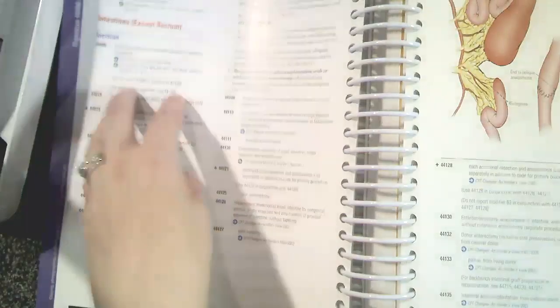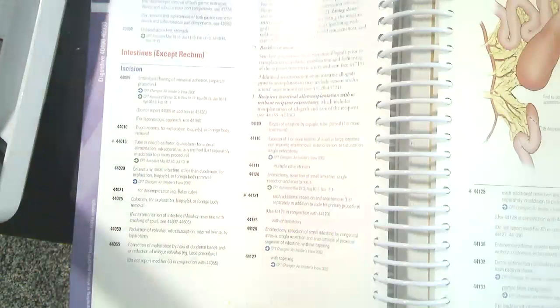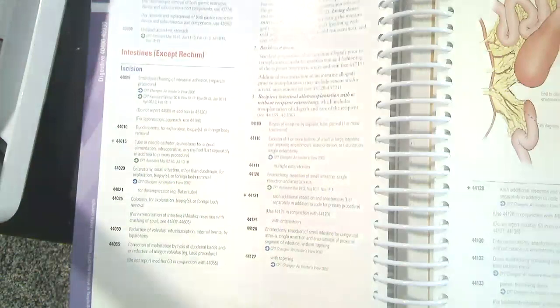Then we get into the intestines, and this section does not include the rectum, so it's just the intestines themselves. And you don't have to be an expert on any of this, but if you can know the different main parts of the intestines, that can really help you.